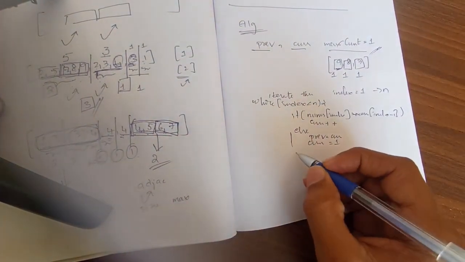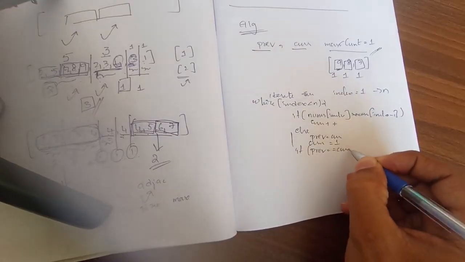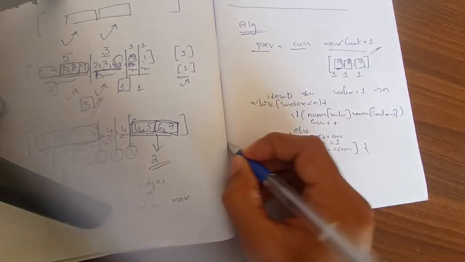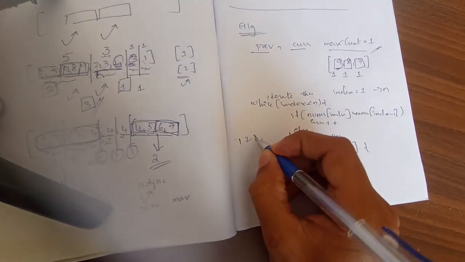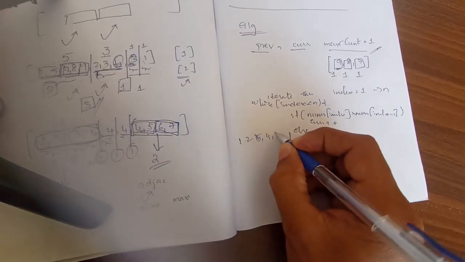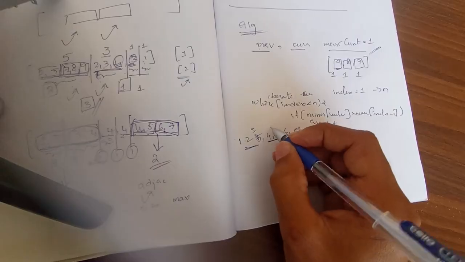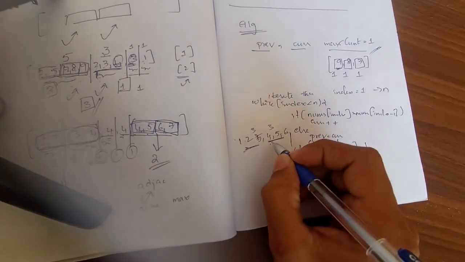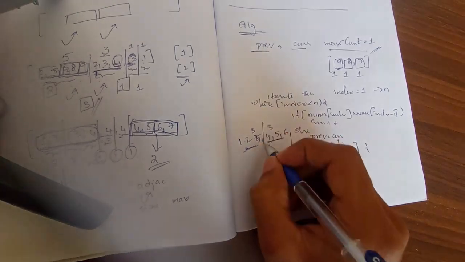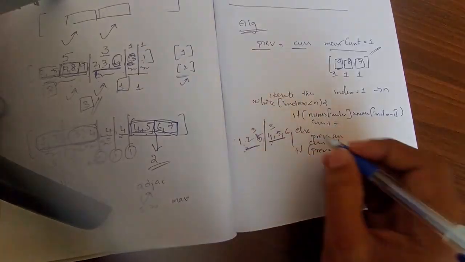Then we need to check two constraints here. If previous is equal to current, for example, if we have 1 2 3 1 2 5 4 5 6, here the previous is 3 and current is 3. These both have the same count of previous and current, so we can make sure that 3 is the maximum count.